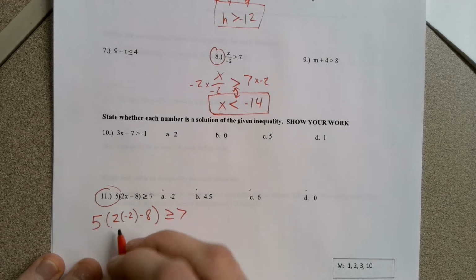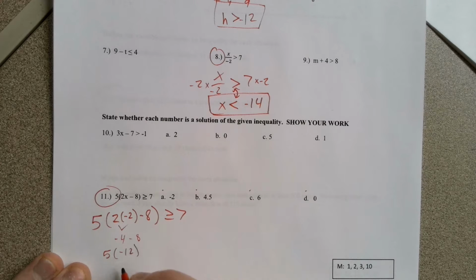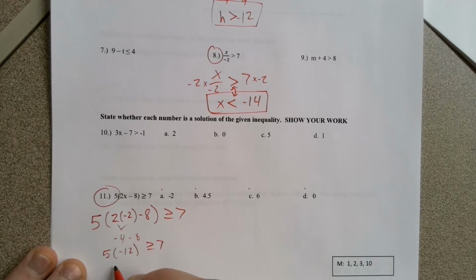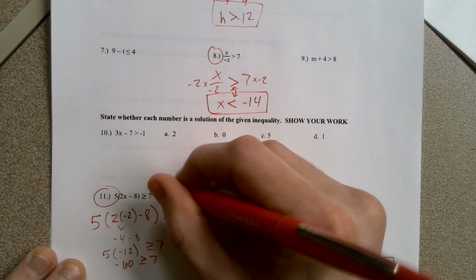2 times negative 2 minus 8. Okay, thinking PEMDAS here. I'm going to start with these. It's going to be negative 4 minus 8. We're still in our parentheses. Negative 4 minus 8 is going to be negative 12. 5 times negative 12. Negative 60 is greater than or equal to 7. That is not true. Our first one would be no.